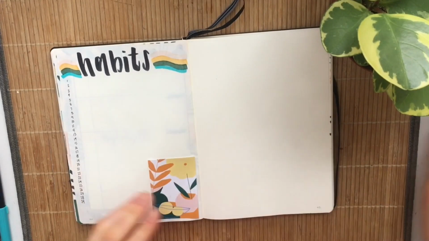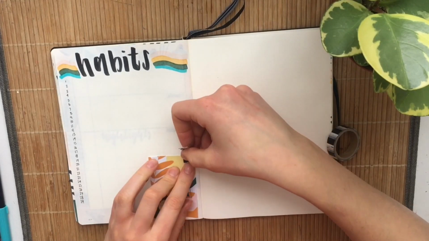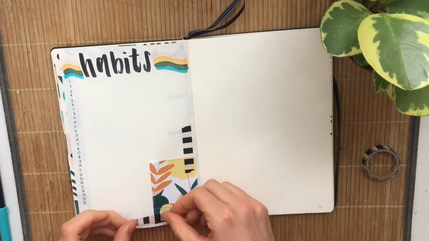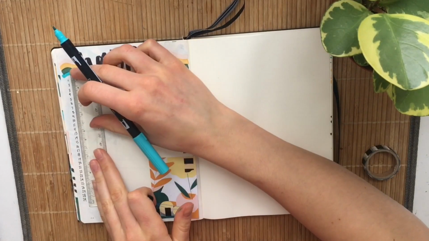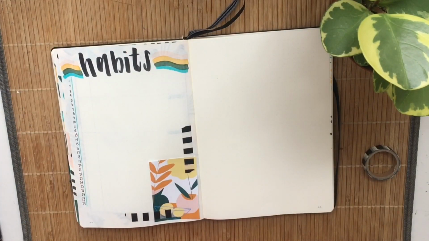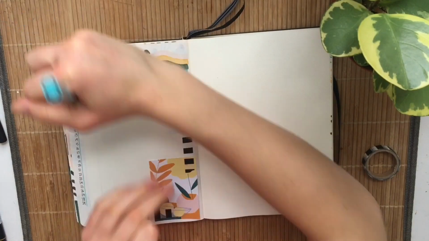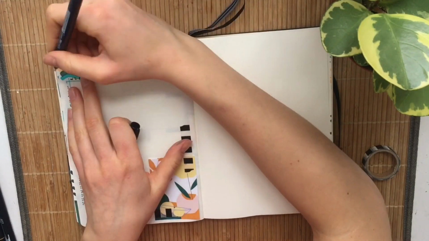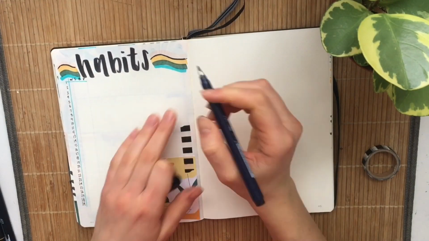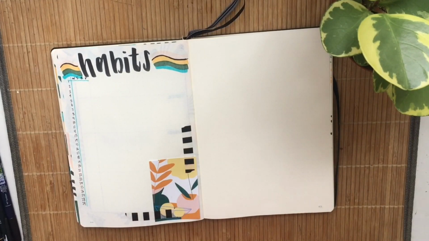And I added this pretty photo that I printed on photo paper from Pinterest along with some washi tape on there. I think that washi tape is from Michael's, and it's definitely one of my favorites. I added this blue line and all of my 4 different habits that I'm tracking. I kind of didn't leave enough space for it, but I mean, it works. It's not ideal, but it's okay.